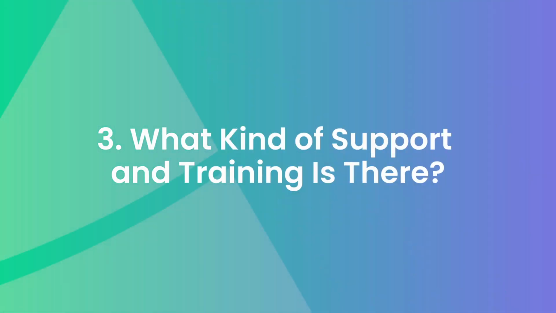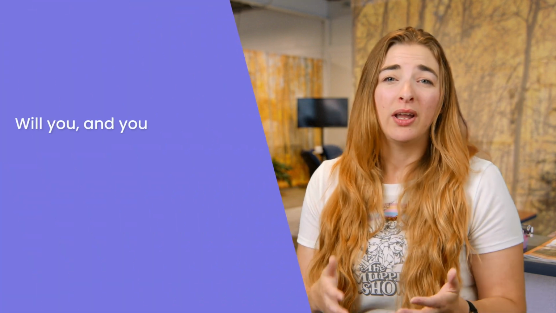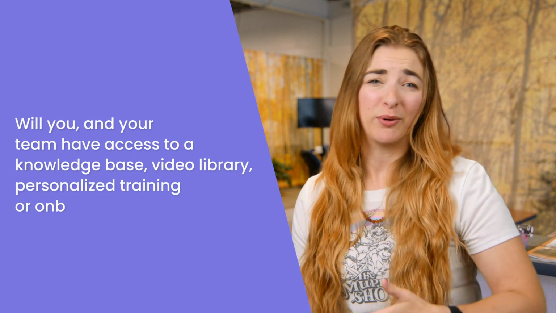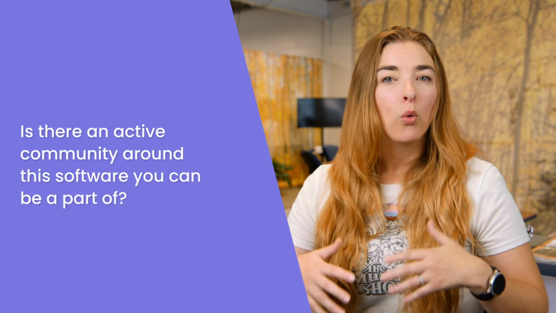Number 3, what kind of support and training is there? As you're considering different software options, find out what sort of support and training it offers. Will you and your team have access to a knowledge base, video library, personalized training and onboarding? Is there an active community around the software you can be a part of? What does the trial period look like, if at all?